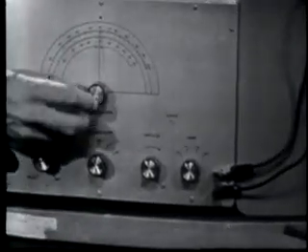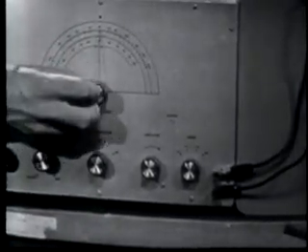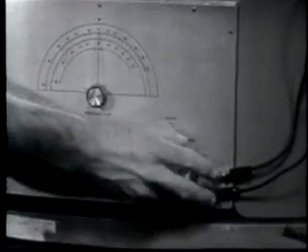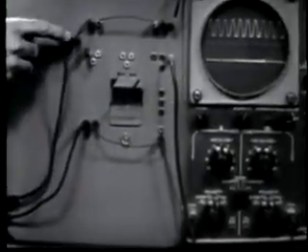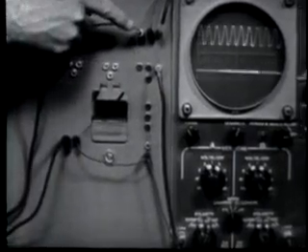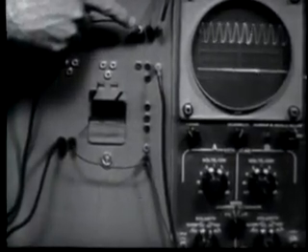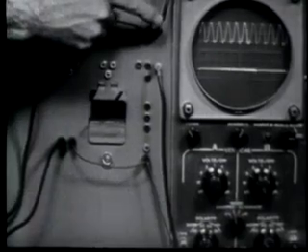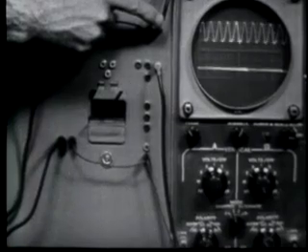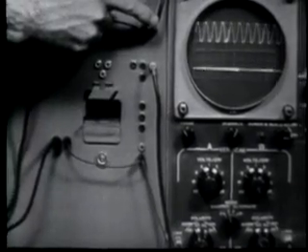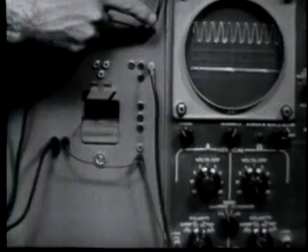Remember that the input frequency taken from this signal generator is applied directly through these connectors up to this point on our little trainer. Now, through this direct connection, we can see the input frequency displayed on the A trace or the top trace of the oscilloscope.